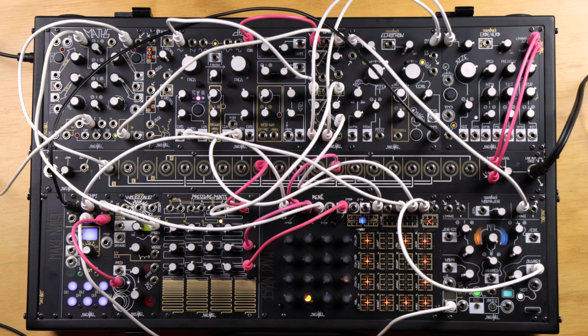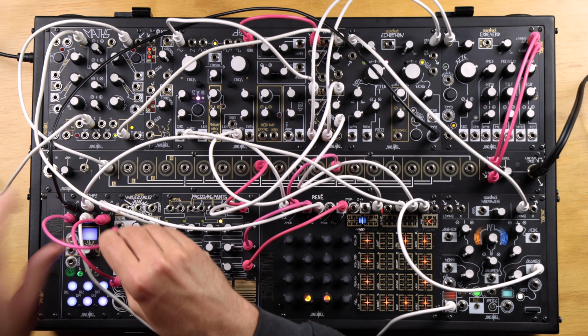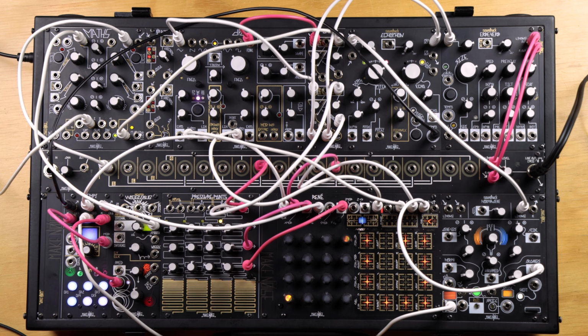Let's also shift the two Morphogene modulating and Tempi channels periodically.